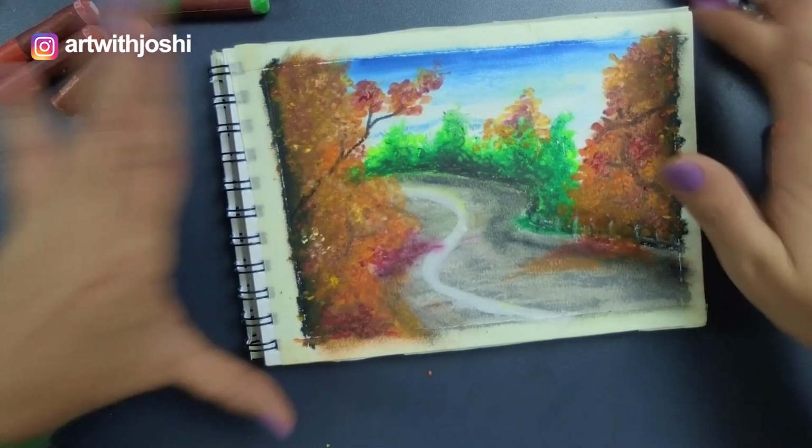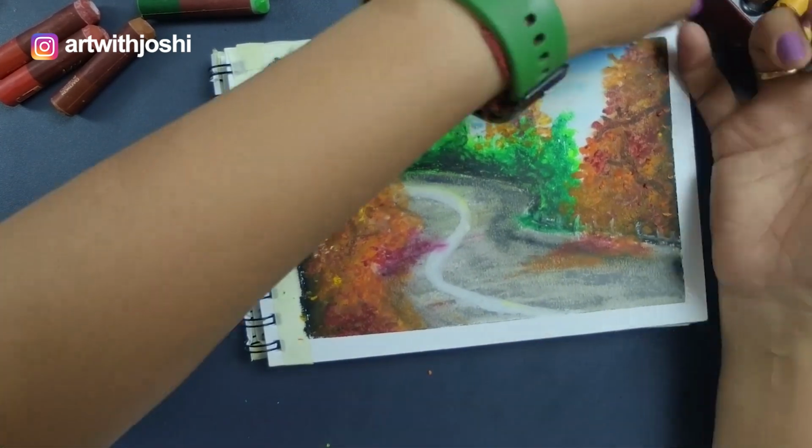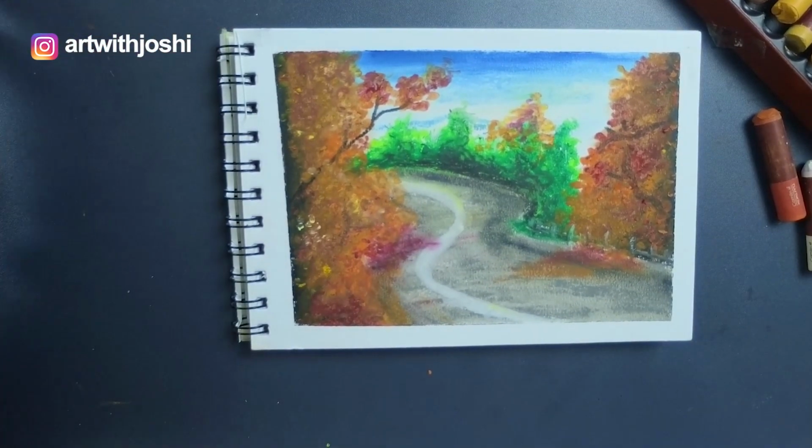Okay, I'll just remove the tapes and show you how it will look. So the basic painting is ready. Now this is what we have created. Do give it a try. I know you will enjoy it. It has a different softness in it.